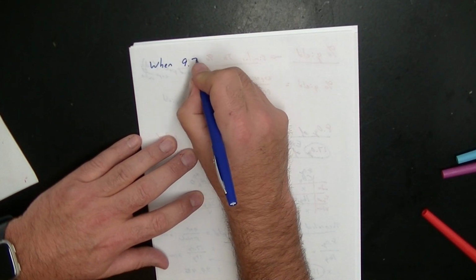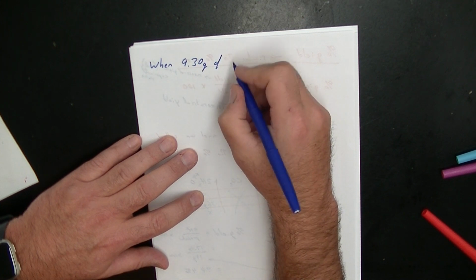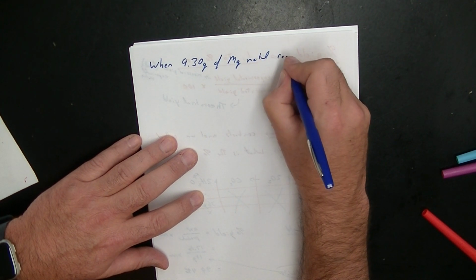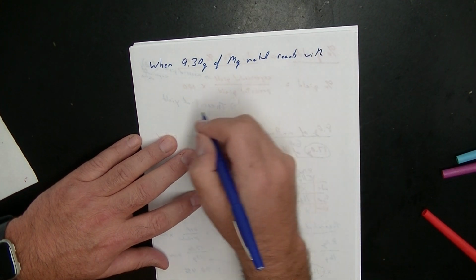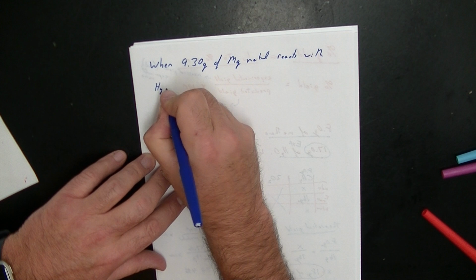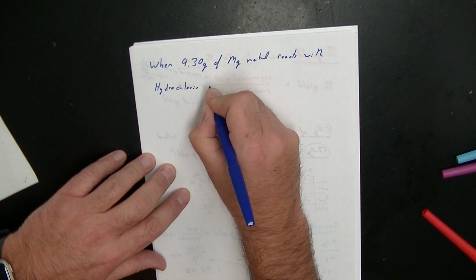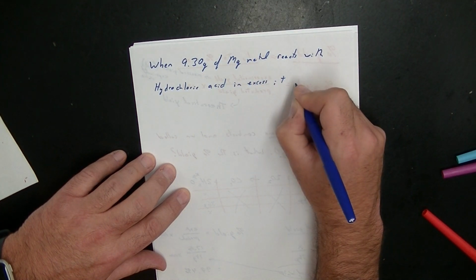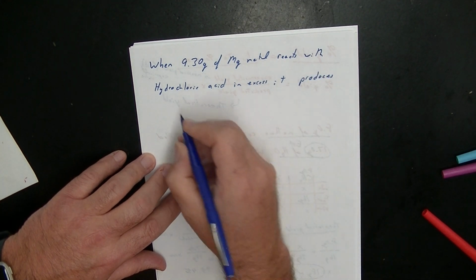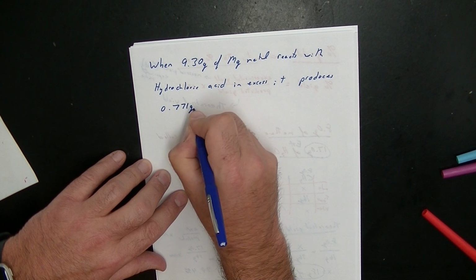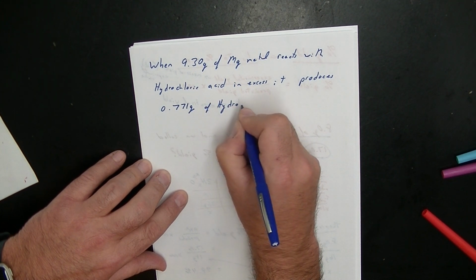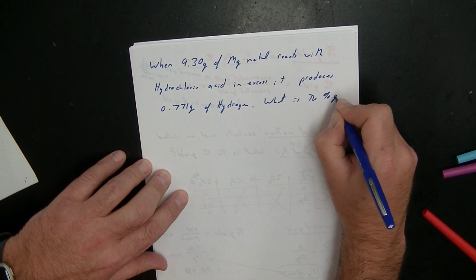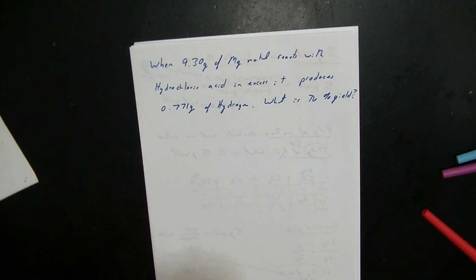When 9.30 grams of magnesium metal reacts with hydrochloric acid in excess, it produces 0.771 grams of hydrogen. What is the percent yield? Okay.